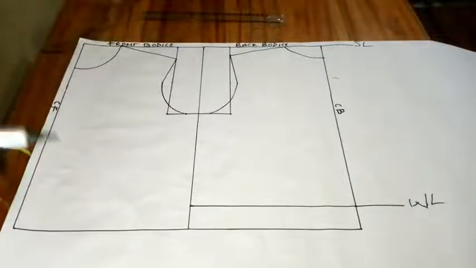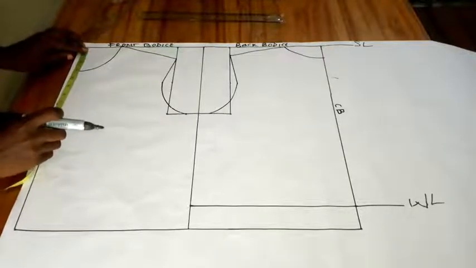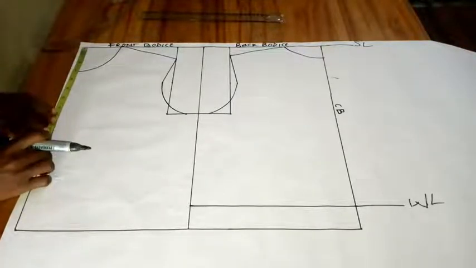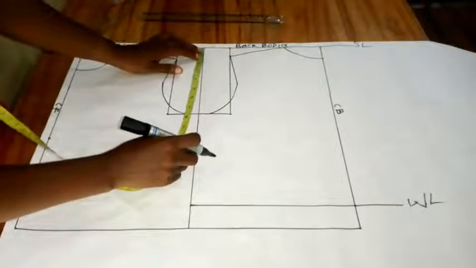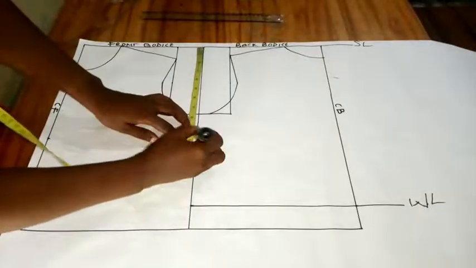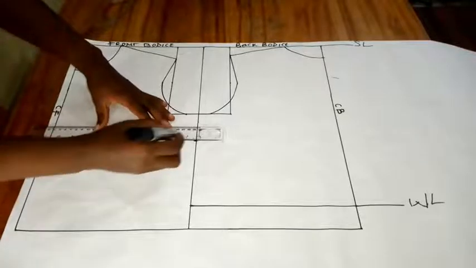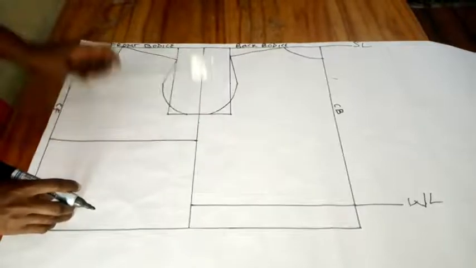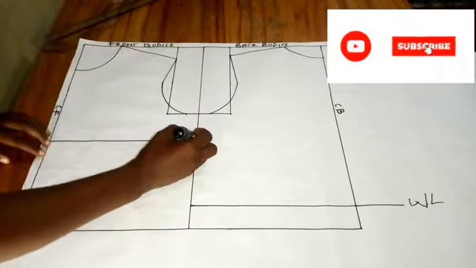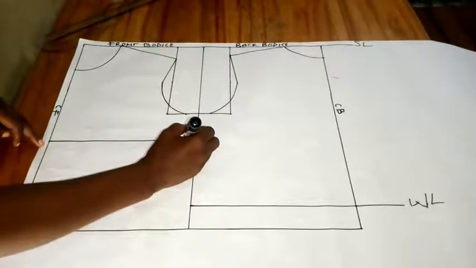So having done that, the next thing I'm going to do now is to take my shoulder to nipple line. My shoulder to nipple here on my measurement is 10. So I'll take 10 again, just to have a straight line. Now this line is not going to get to the back, because we don't have bust at our back. So this line is going to end here, shoulder to nipple line. So I'll just indicate SN.